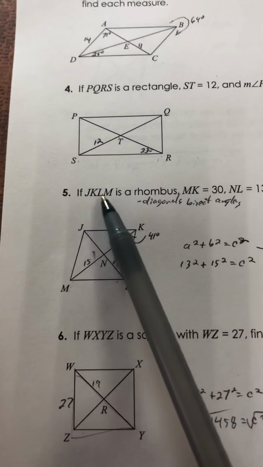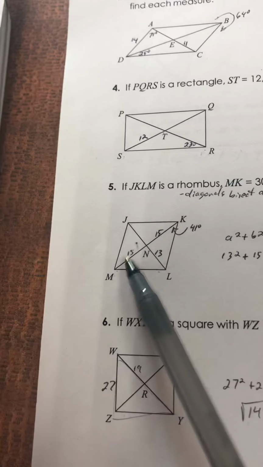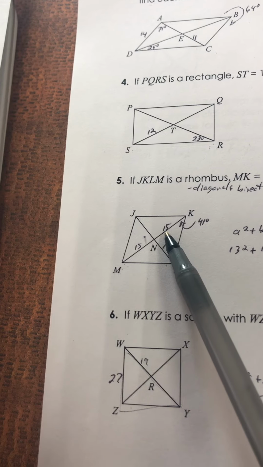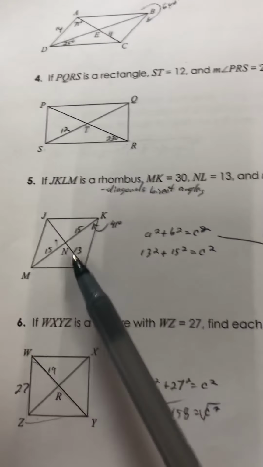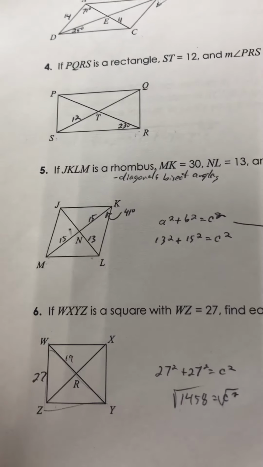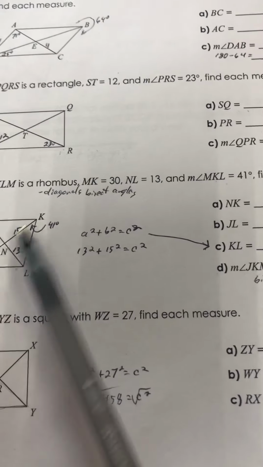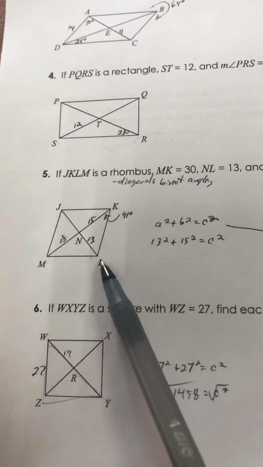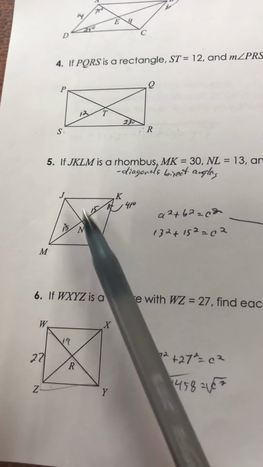Number five, if JKLM is a rhombus, and I have all of this information, MK is 30, so I just went ahead and split it up, 15 and 15. NL is 13, and MKL is 41. So that angle right there is 41. Find each measure. So NK, I already have it marked for you. JL is just going to be 2 13s. Multiply them or add 13 and 13.